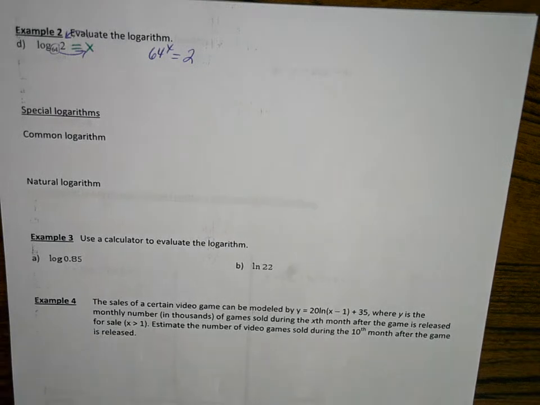And then we got the haves and the have-nots. We got some of us that just quit right here. And I totally get that. You got to be persistent. You got to think it through. When you're finding a logarithm, I'm finding the exponent that makes that true. 64 to what power is 2? I might not know that right off the top of my head, and I won't have a calculator to help me.